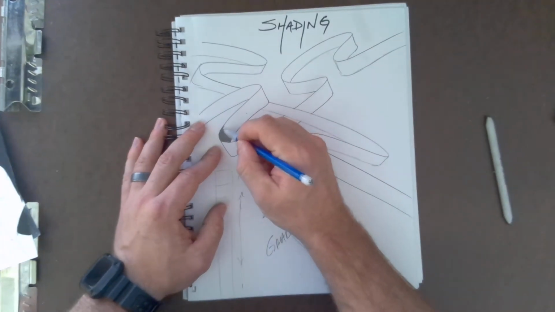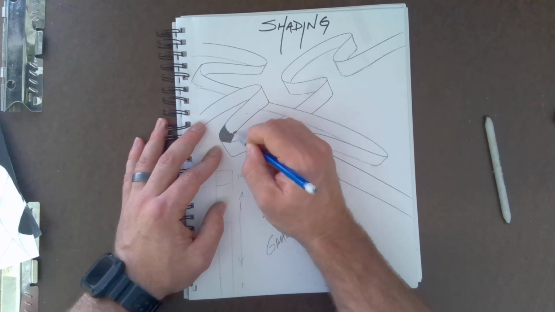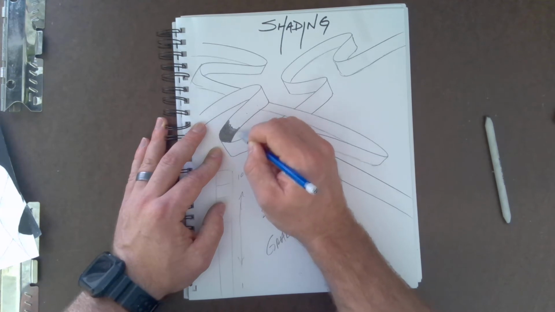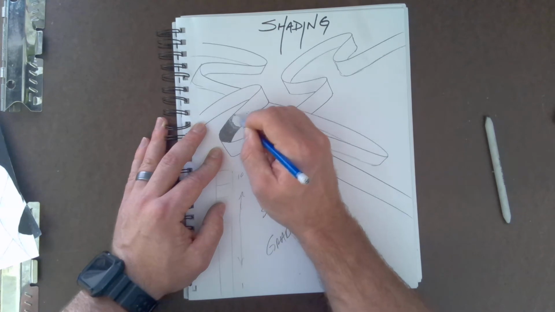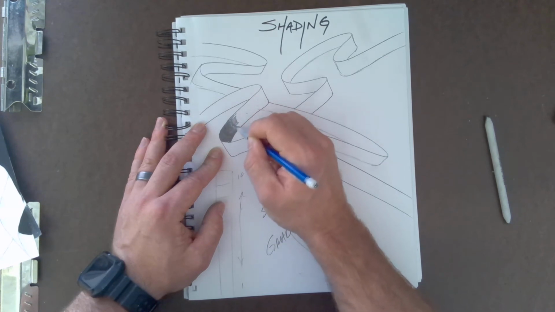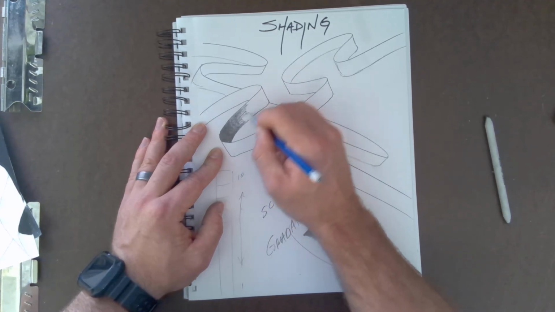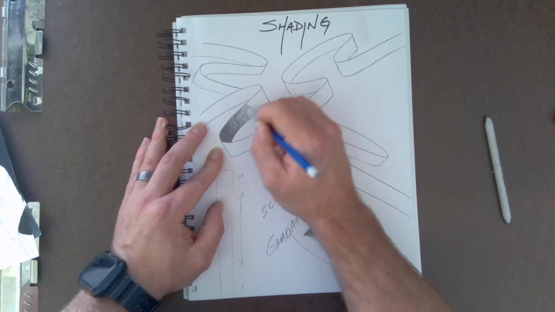I'm just going to take my number 2 pencil and start off with a 10. I'm going to work my way into the 9, through the 8 into the 7, and I basically want to time it so that when I shade this in, I end up at a 1 value.